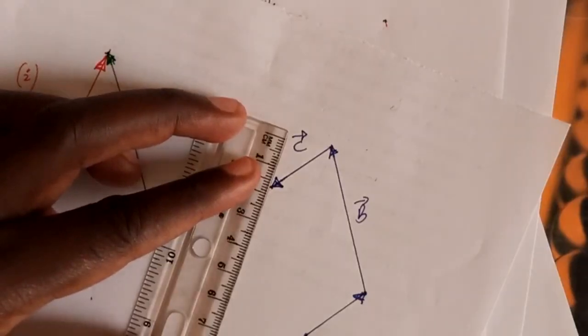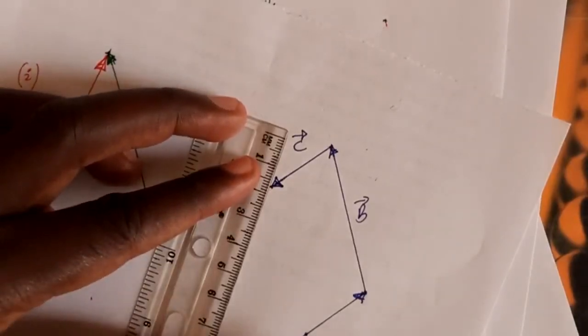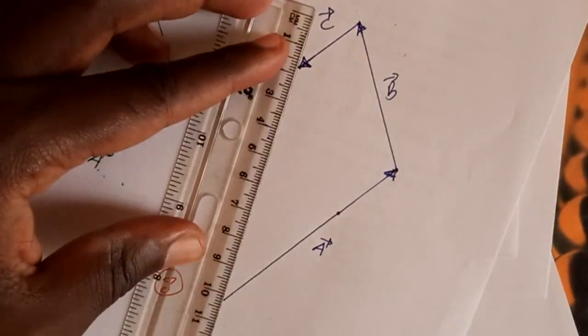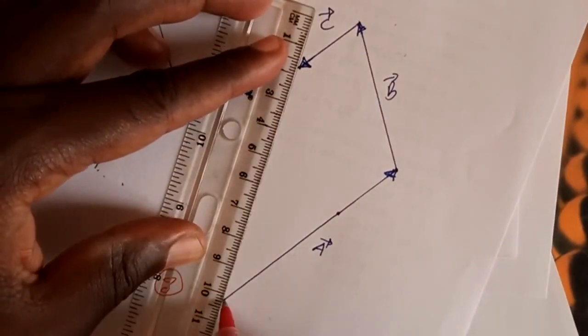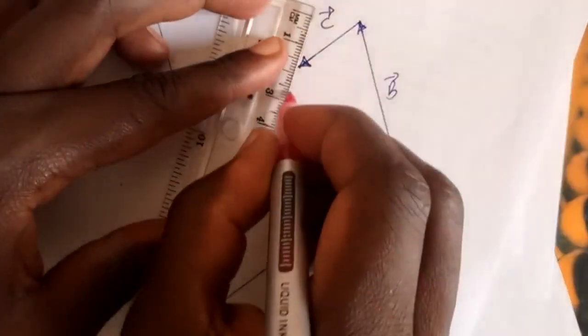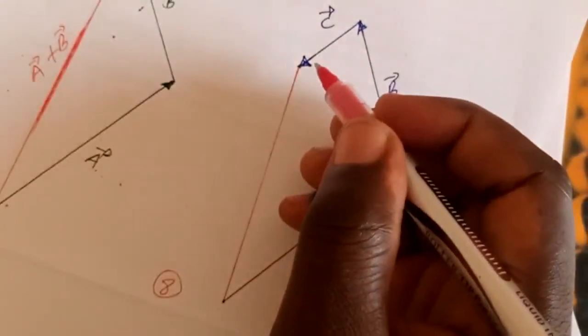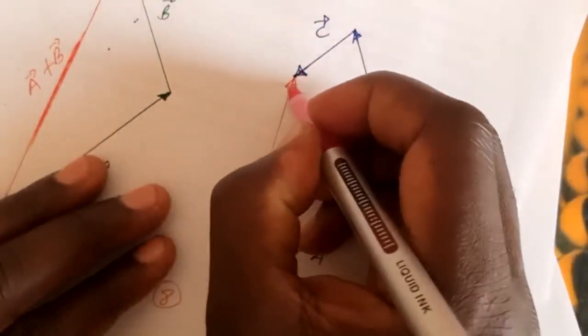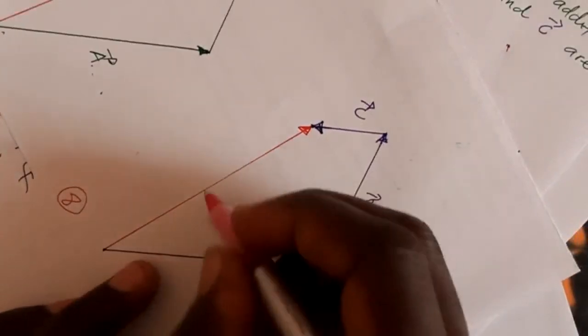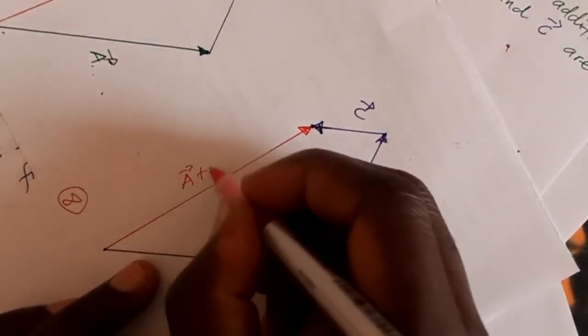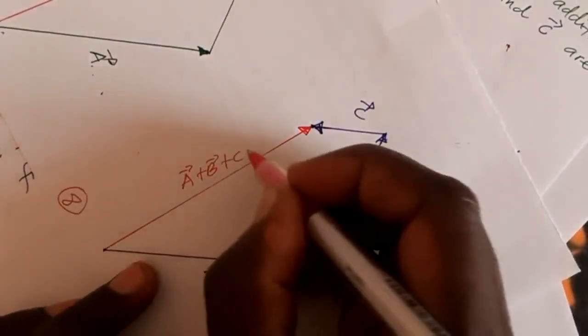As usual I want to maintain this red. So I have from here all the way to here. So this is my result. This is vector A plus vector B plus vector C.